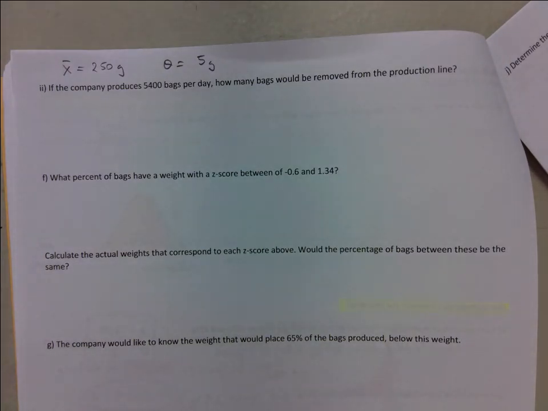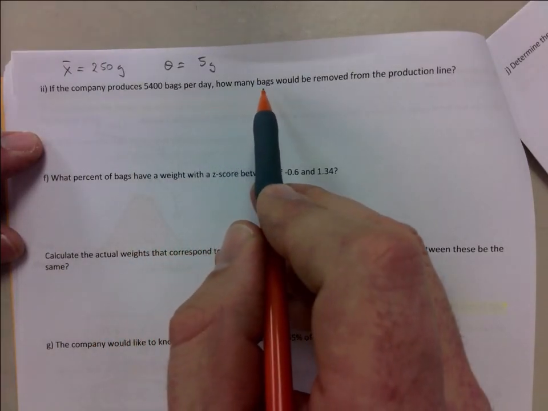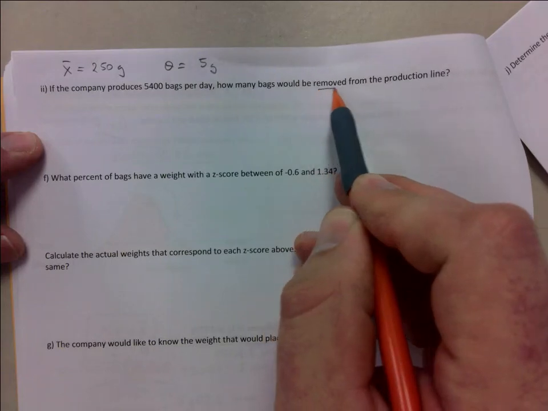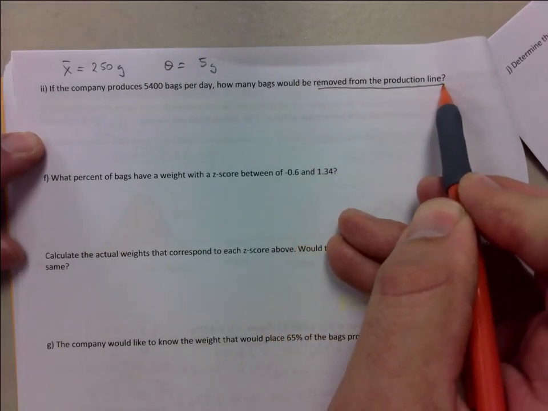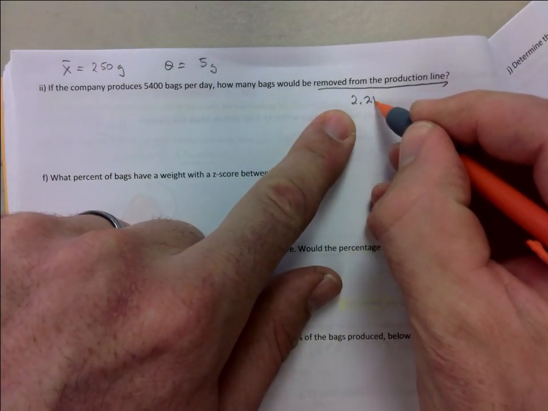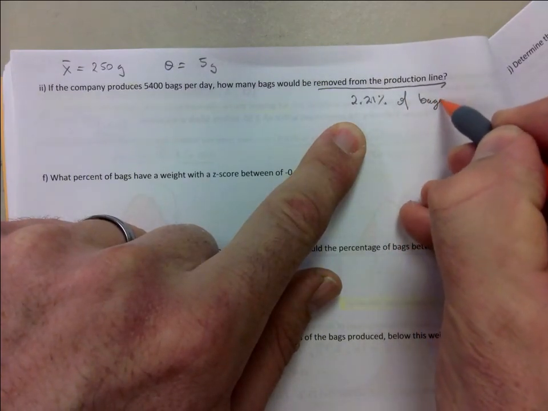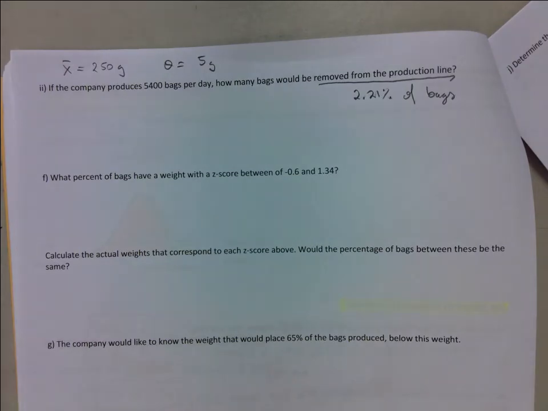If a company produces 5,400 bags per day, how many bags would be removed from the production line? This is based on the previous answer, 2.21% of bags. But that's not the question. It's actually asking for the number of bags.